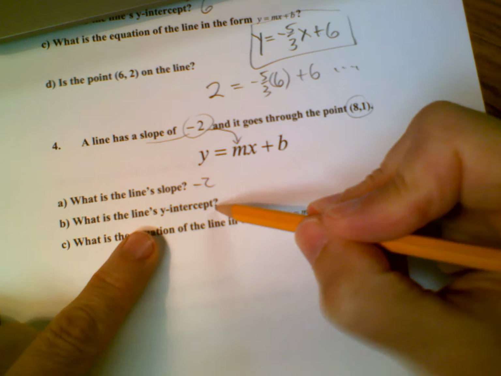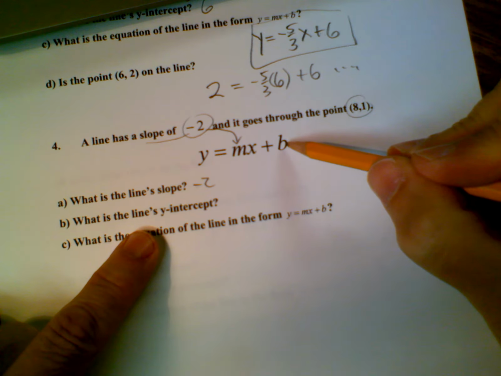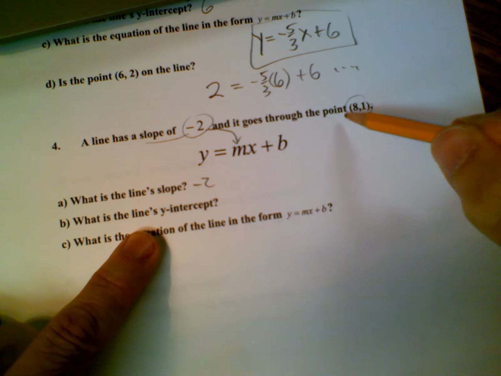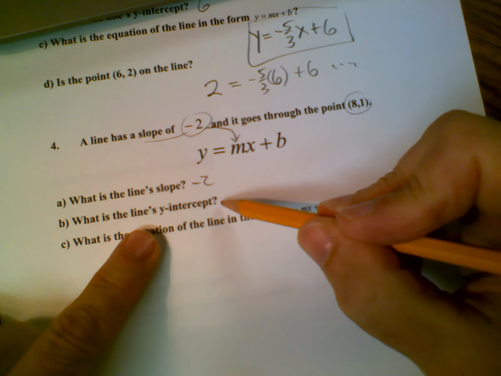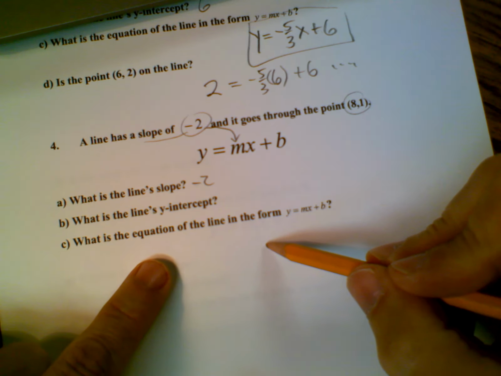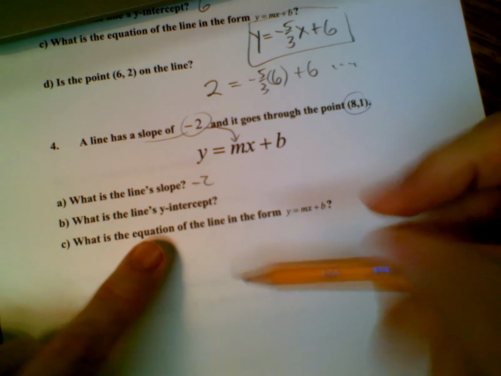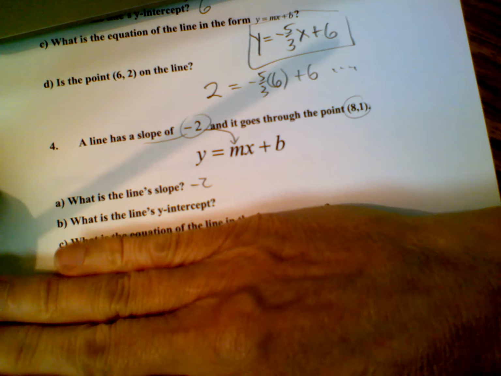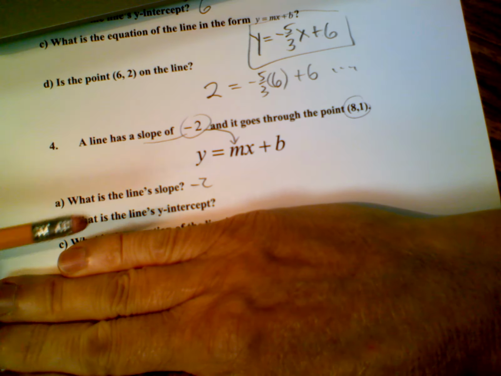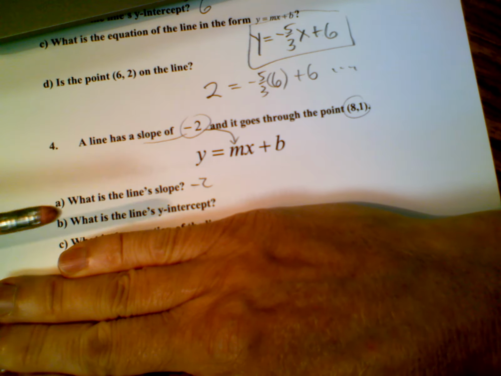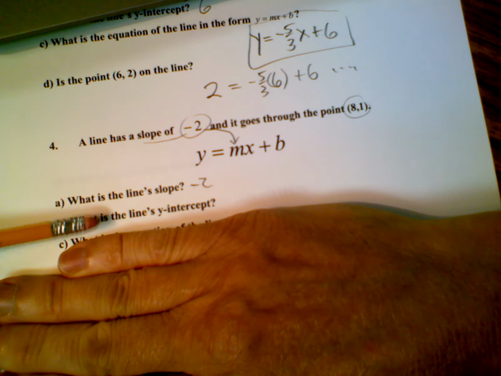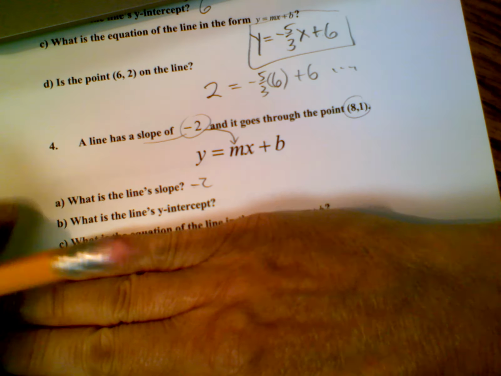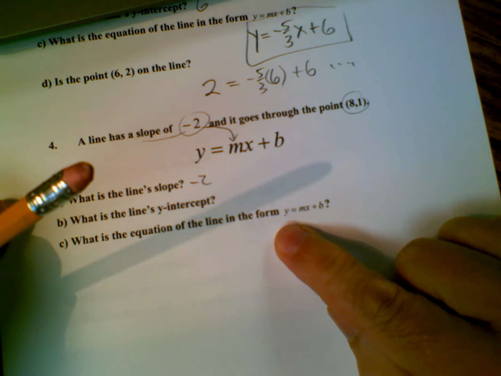What is the line's y-intercept? Oh, don't know that. It hasn't been told. And the only way I'm going to be able to find that out is to come up with the equation. Okay. Look, there are homework problems where I don't ask you to come up with the equation. I might ask you for the y-intercept, and you have to realize that there's no way am I going to be able to answer this question unless I get the equation of the line.